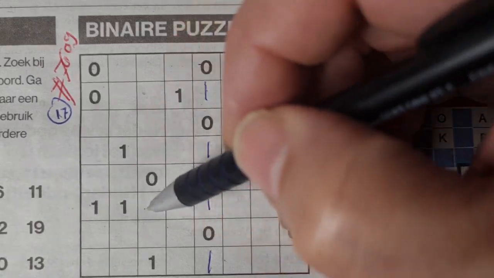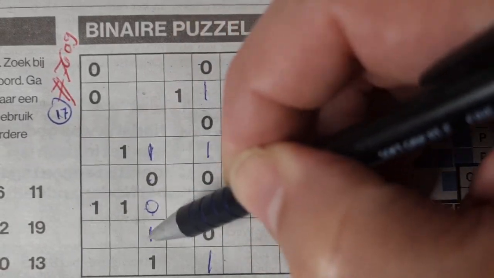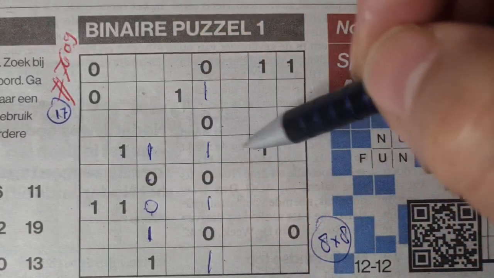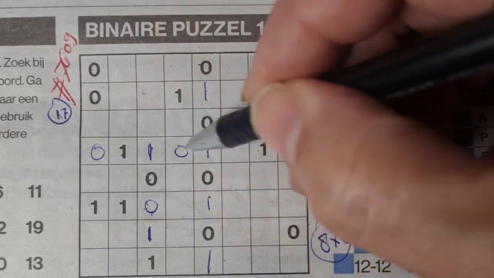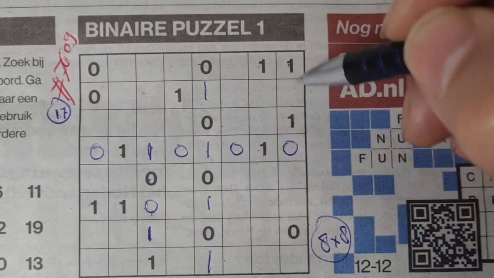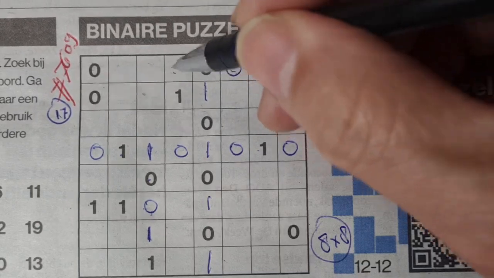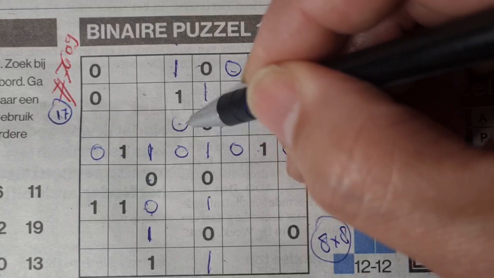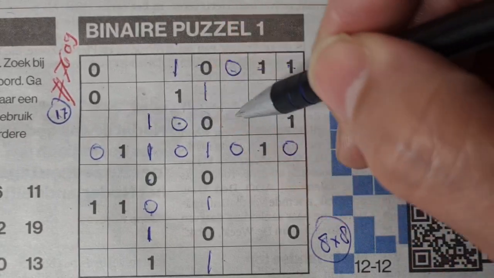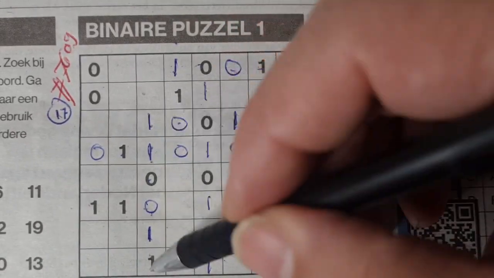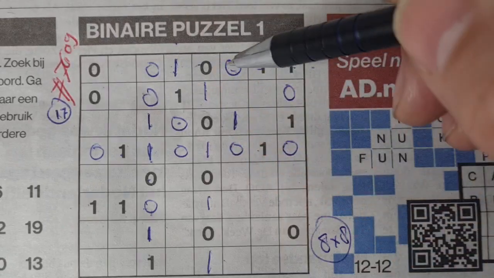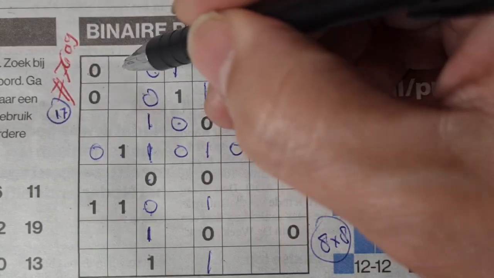Double 1, here no, there no. Double 0, here 1, there 1. 4 ones we have here, so the rest are 0s. Between the ones comes a 0. Double 1, here no, there no. Double 0, here 1, there 1. Double 1, here no, there no. Double 0, here 1, there 1. 4 ones we have here, so the rest are 0s. 4 0s we have here, so the rest are 1s.